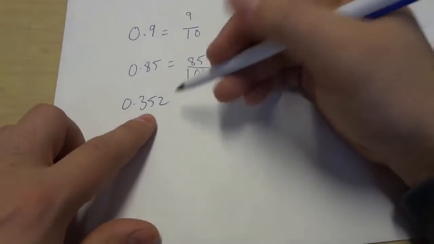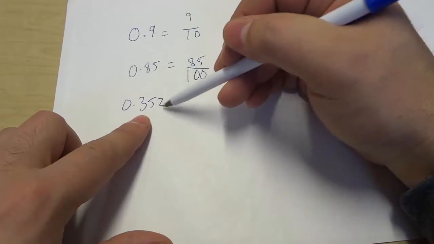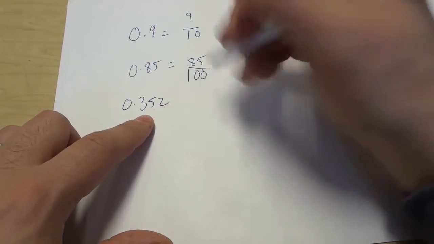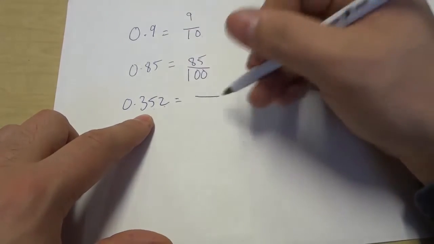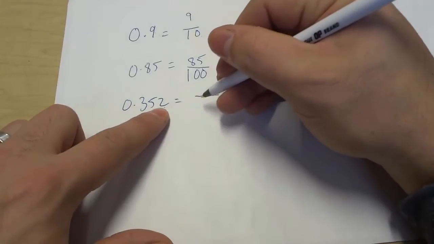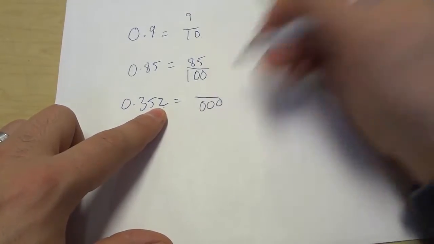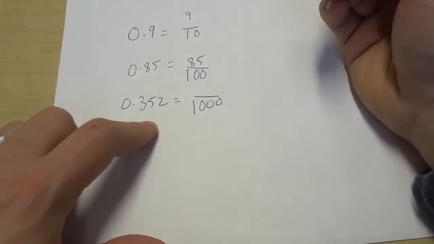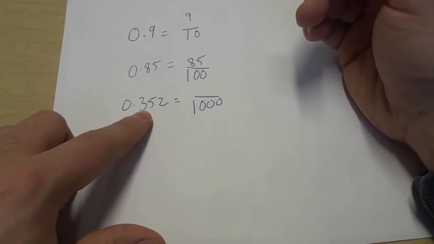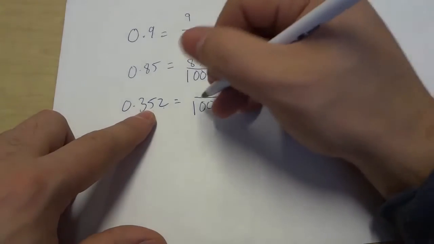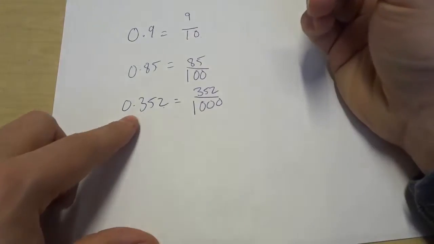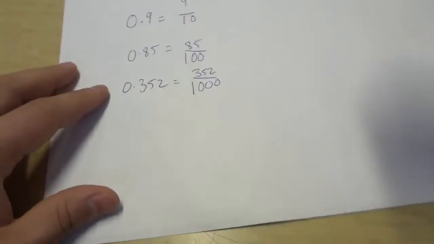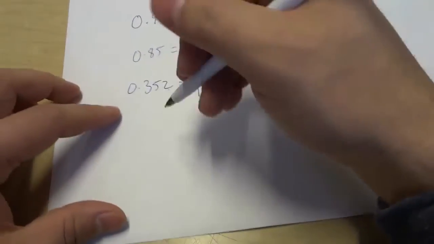Let's continue with a little bit of a harder decimal, 0.352. Once again, there are 1, 2, 3 digits after the decimal. Therefore, the bottom number of the fraction is going to have 1, 2, 3 zeros, and then just put a 1 in front of those zeros. For the top number, you simply write these digits, 352. 352 out of 1,000.